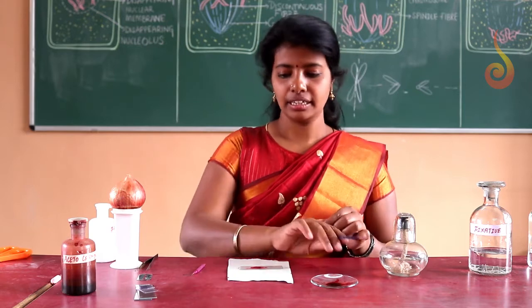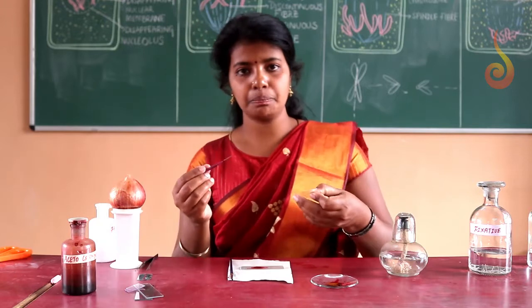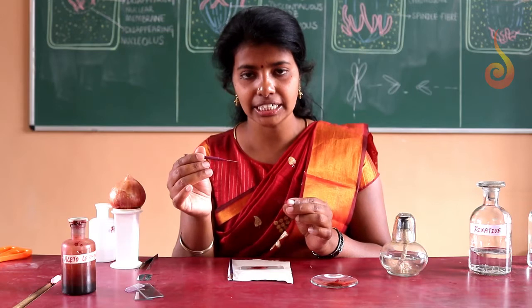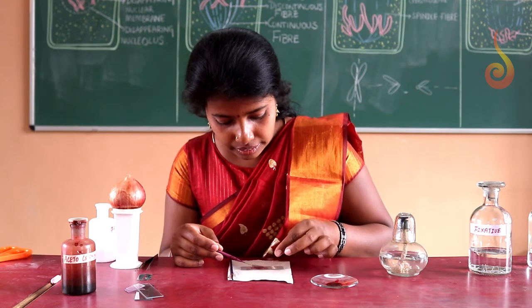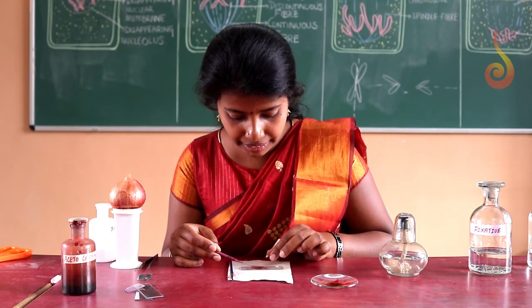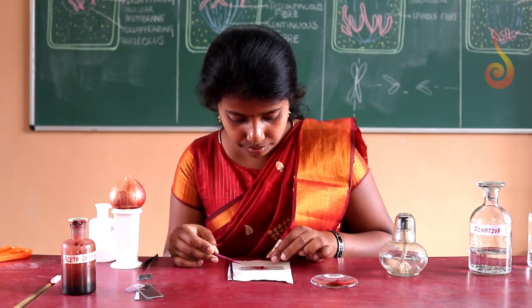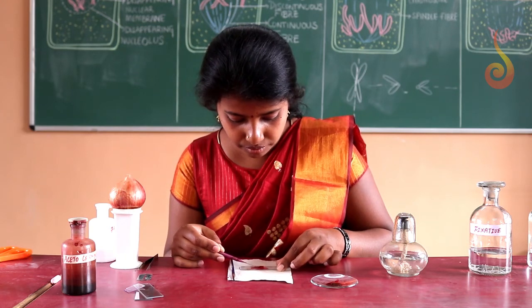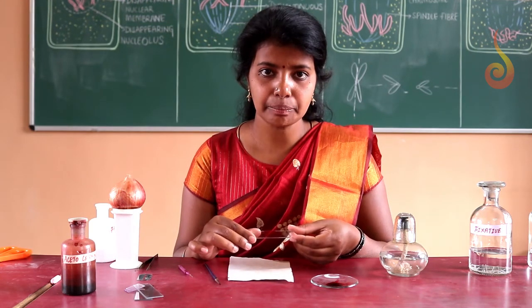around the material. Now we are going to place the cover slip. To place the cover slip, make sure you are not leaving any air bubble. Just take the help of a dissection needle, place it oblique to the needle and gently cover the material. Now I have placed the cover slip.